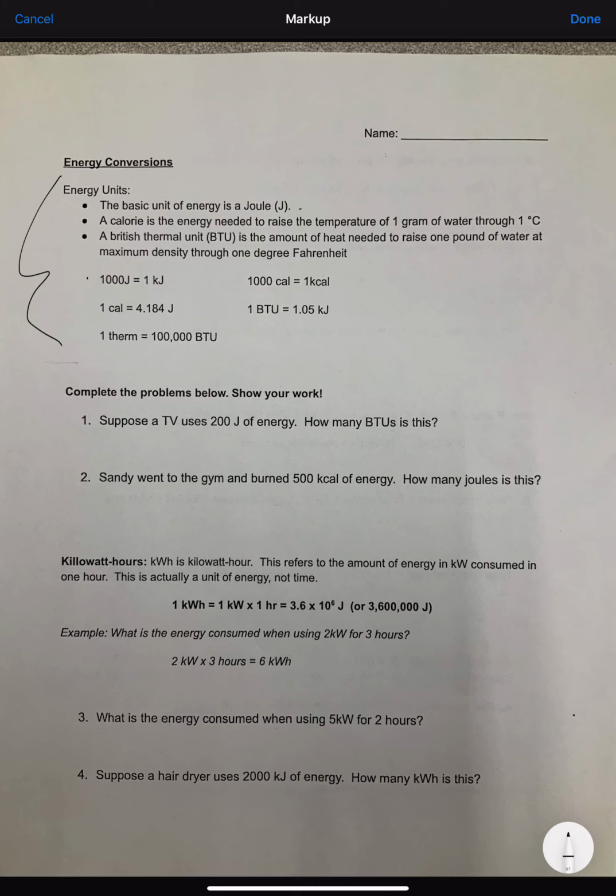So we have 1,000 joules is 1 kilojoule, 1 calorie is 4.184 joules, 1 therm is 100,000 BTU, 1,000 calories is 1 kilocalorie, and 1 BTU is 1.05 kilojoules. In any conversions that you're going to be required to make on the assessment, we'll give you these, except you are going to need to understand that kilo anything is 1,000 of the other. So 1,000 joules is 1 kilojoule and 1,000 calories is 1 kilocalorie. They're going to assume that you know that.